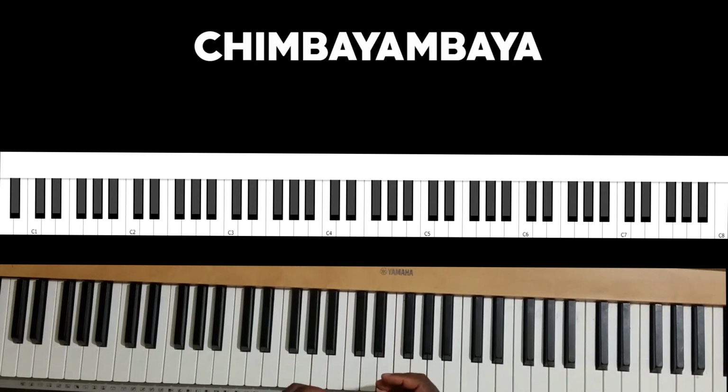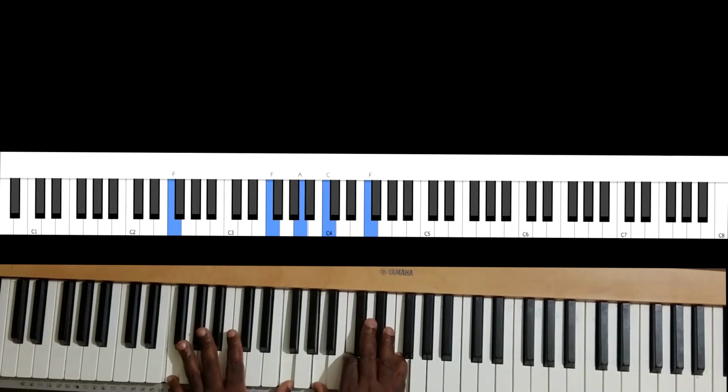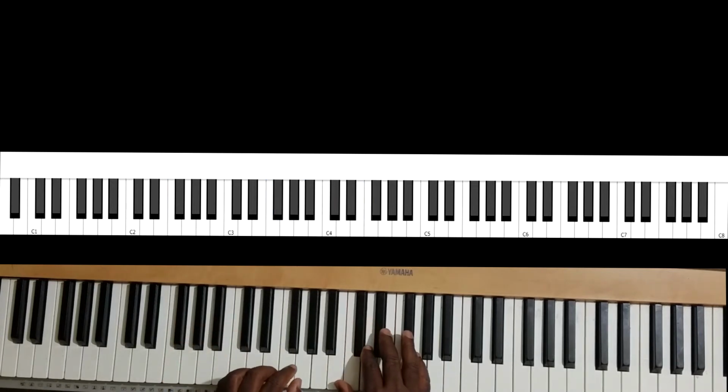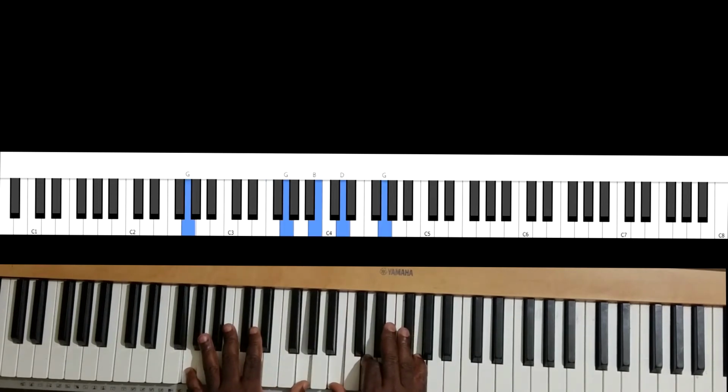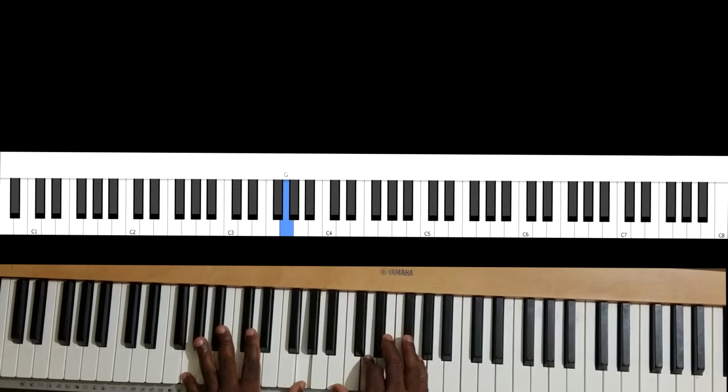And by 4-5-1, what we mean is, if you're on the scale of C, your chord 4 will be built on the 4th degree of the scale. That's 1, 2, 3, 4. So when you build a chord there, it is called chord 4. And then if you build a chord on the 5th degree of the scale, that's 1, 2, 3, 4, 5, that becomes chord 5. So chord 4, chord 5, and then chord 1.